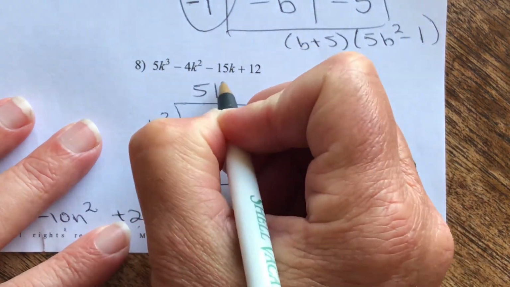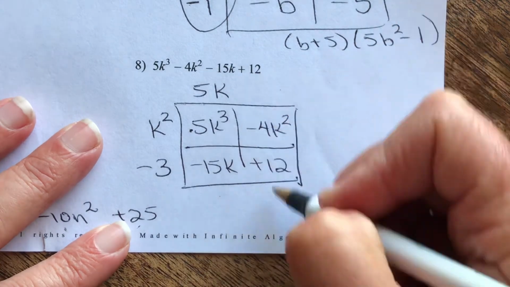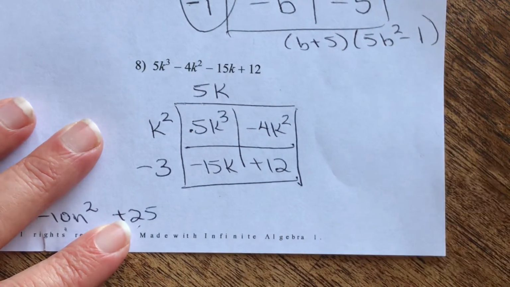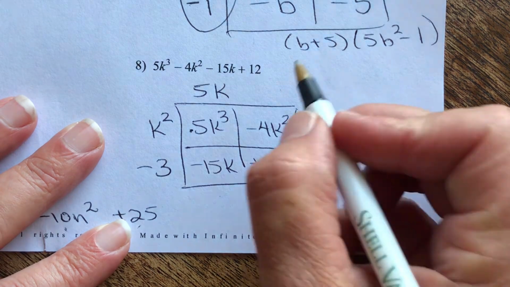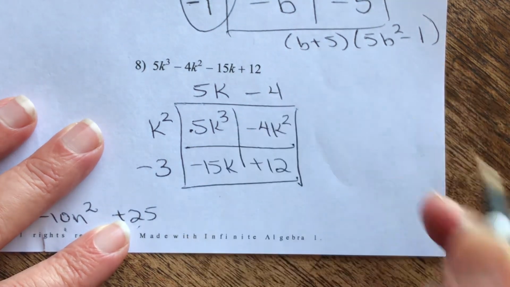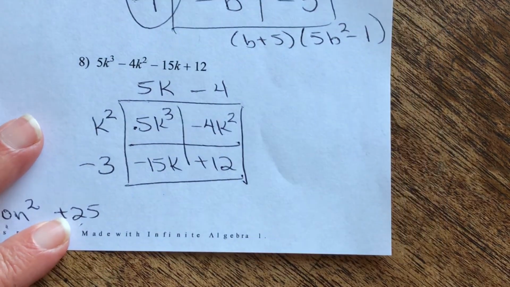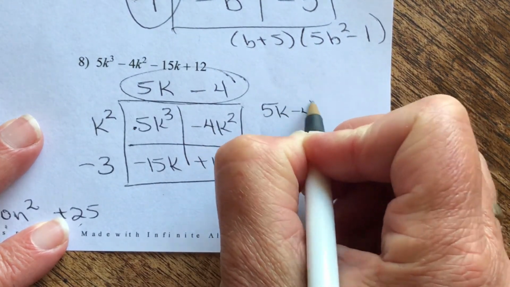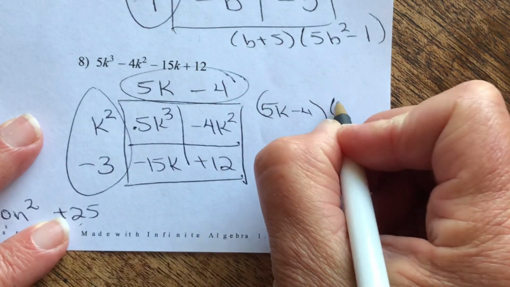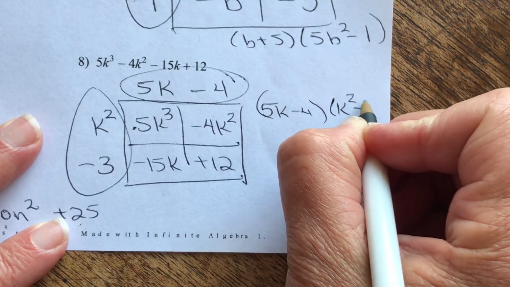This one's going to be a 5k. And here, positive or negative? Think about it. Positive or negative? Is the first term of that binomial negative? Yes. So we're going to factor out a negative. And it's going to be a -4. So let's write our final answer. 5k minus 4 and k squared minus 3.